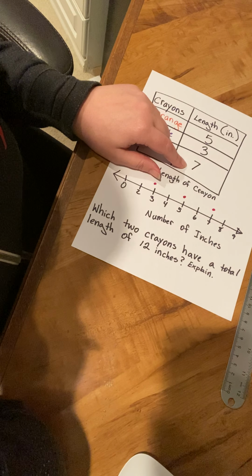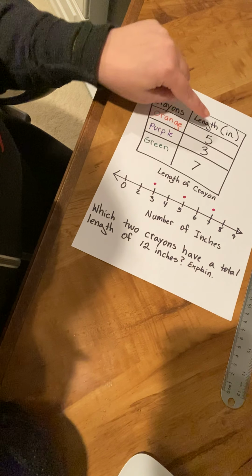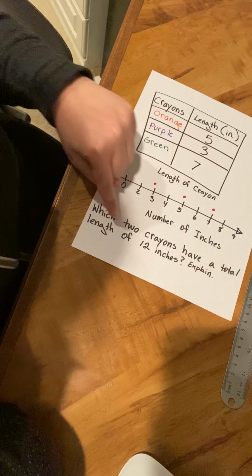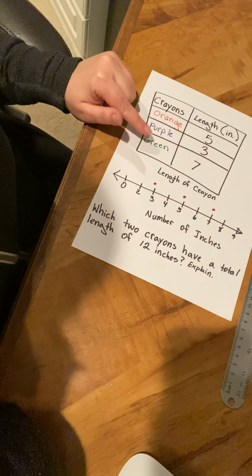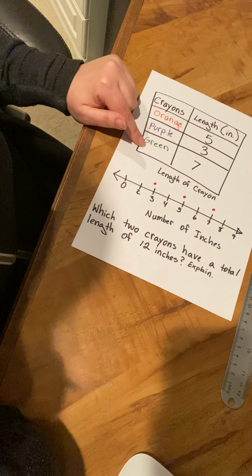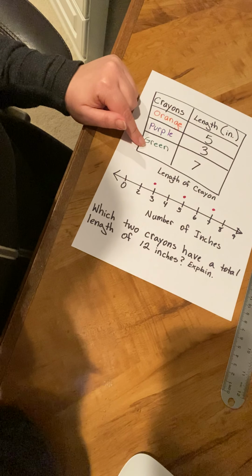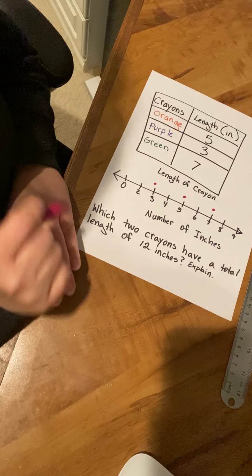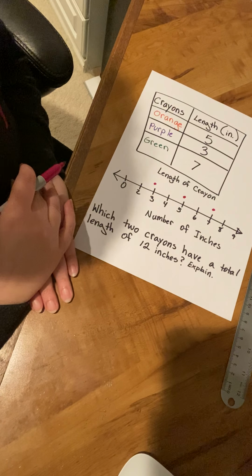I know 5 plus 5 is 10, plus 2 more is 12. So orange and green. Which 2 crayons have a total length of 12 inches? Orange and green have a total length of 12 inches because 5 plus 7 equals 12. This is what you're going to be working on in Pearson lesson 14-1.